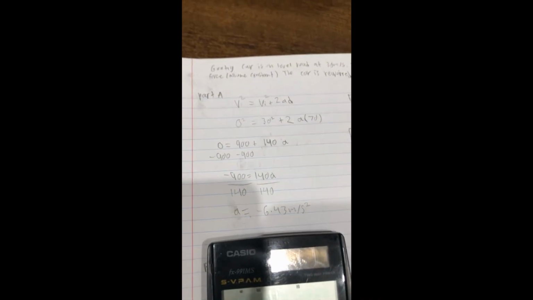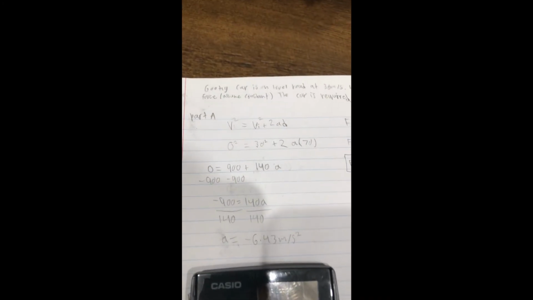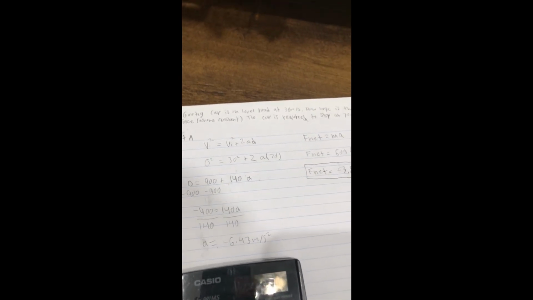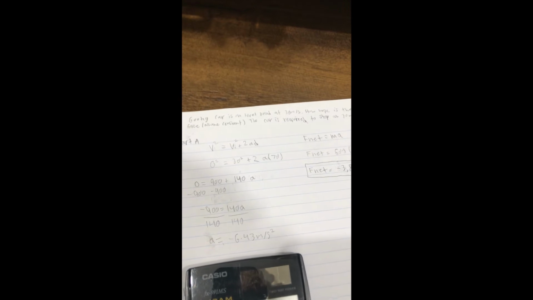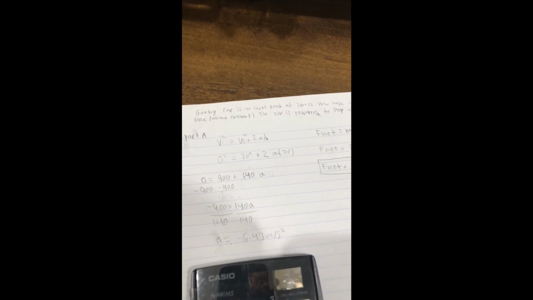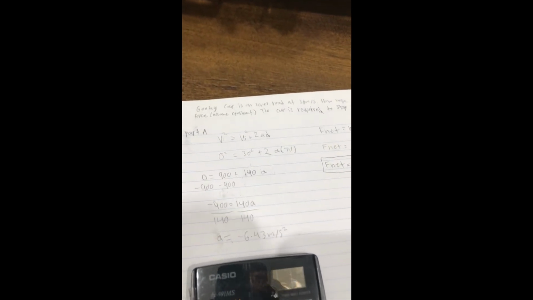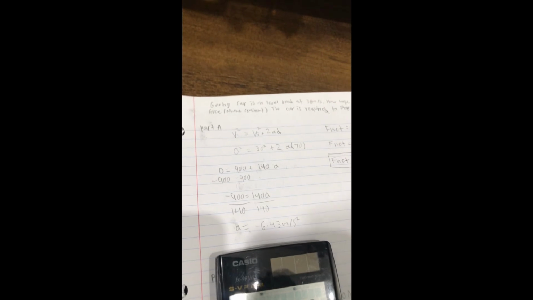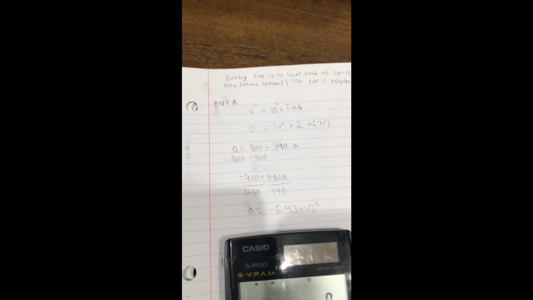So for my second example, I made another question. A 600 kilogram car is on a level road going at 30 meters per second. How large is the retarding force? Assume it's constant. The car is required to stop at 70 meters. So in this case, we will need to find our acceleration. And to do that, we'll have to use a kinematics formula.